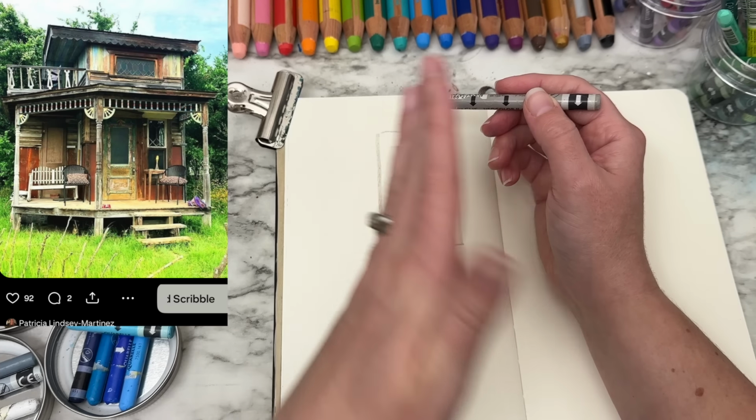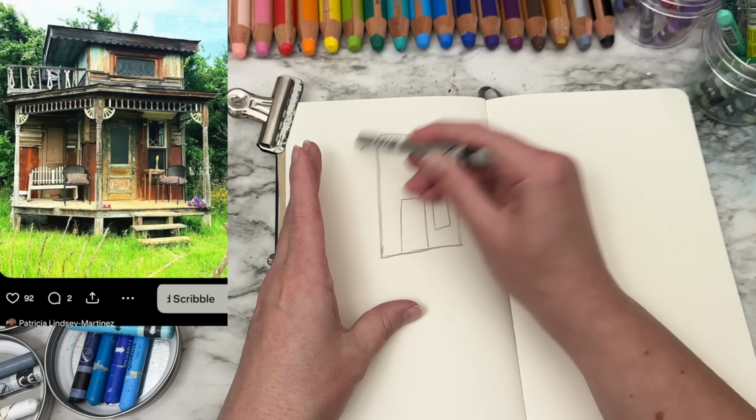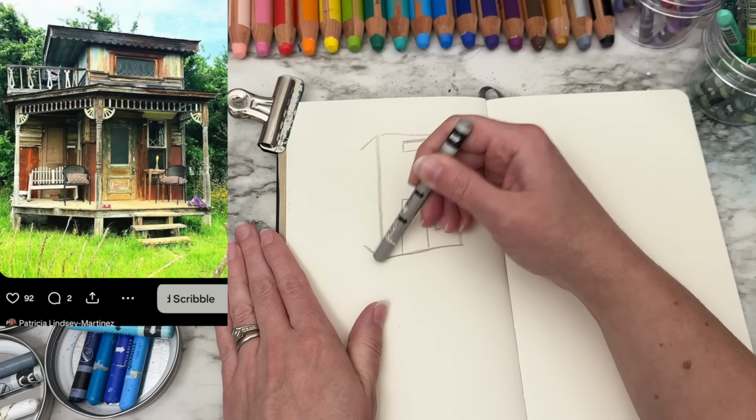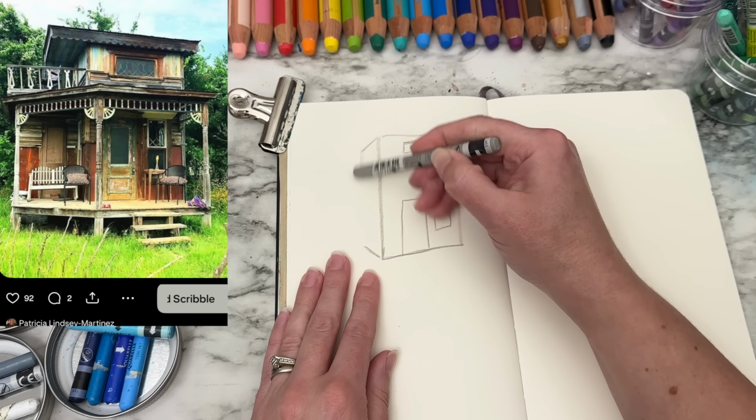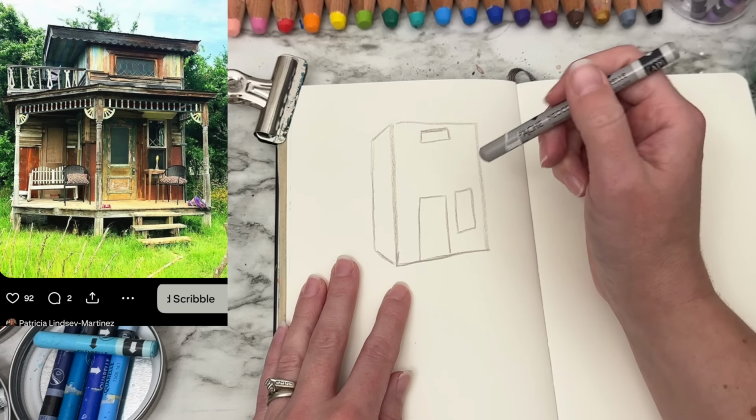So we got a wall. We got a wall that goes that way. So let's draw it that way. And then this goes back. So let's draw it back. All right, and then connect it. Wow, I think I'm doing a really good job this time.